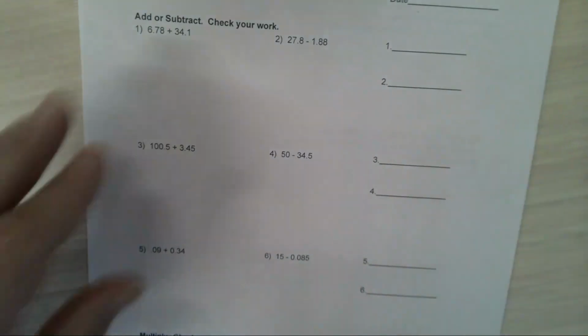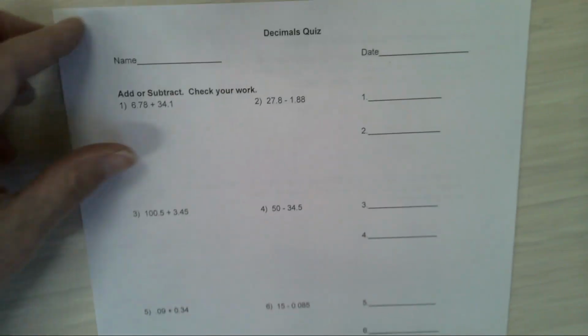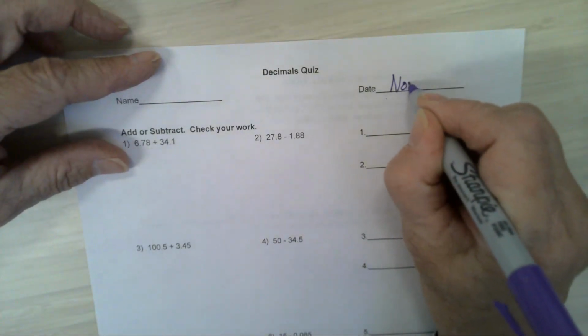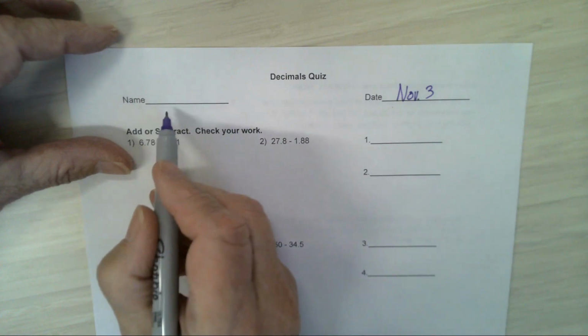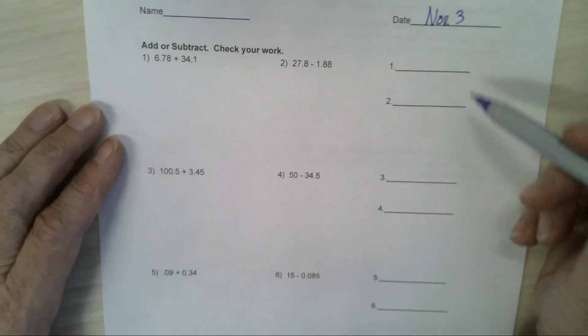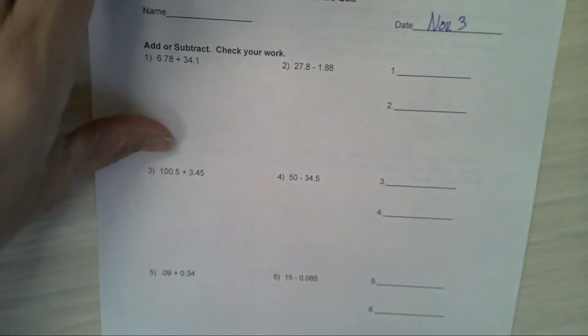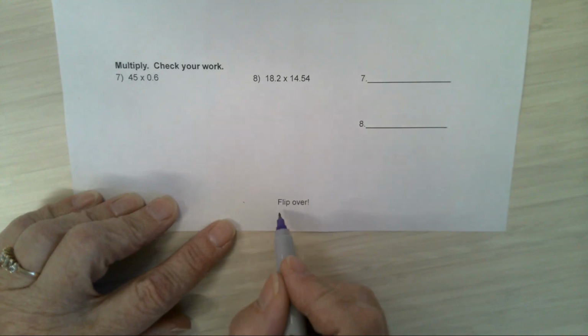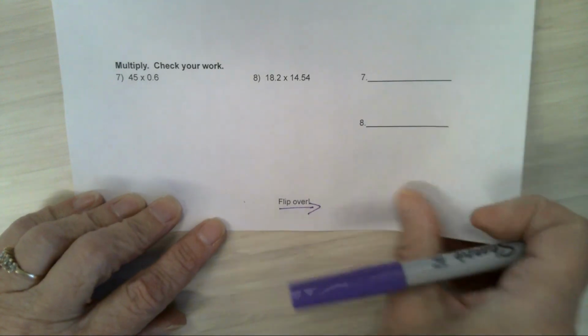All right? Now, on your quiz, you will do these 8 problems. Don't forget to put your name. Today's November 3rd. Put your first and your last name there. Show your work. Put your final answers on the blank. Okay? Then when you get to number 8, flip it over. There are 2 problems on the back.